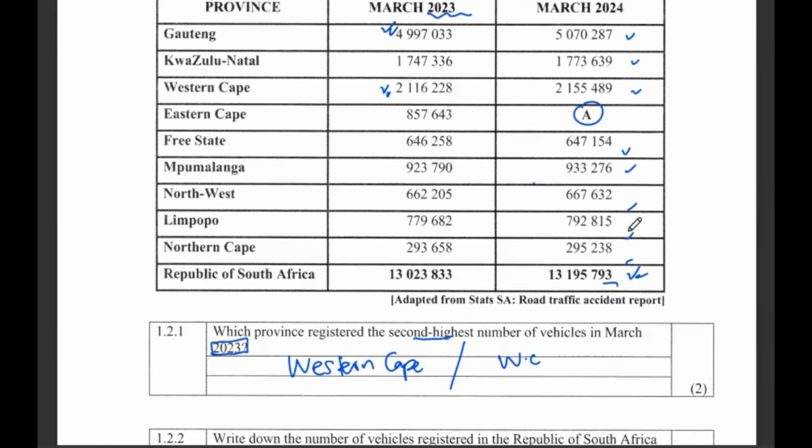So it's 5,070,287 plus 1,773,639, and then we are adding 2,155,489 plus the 647,154 plus the 933,276 plus the 667,632 plus 792,815.